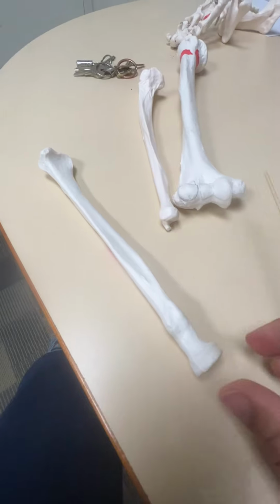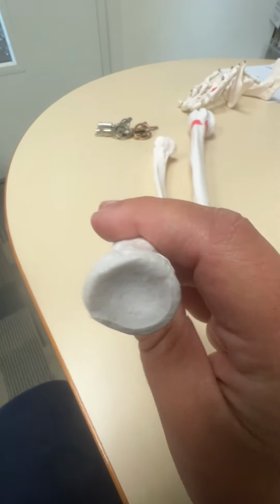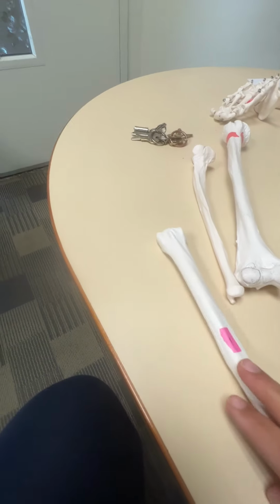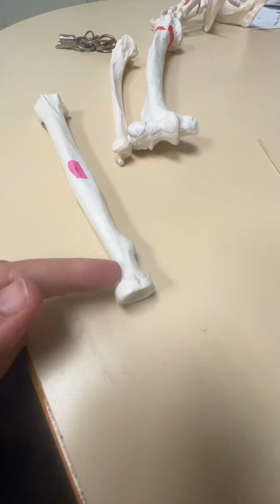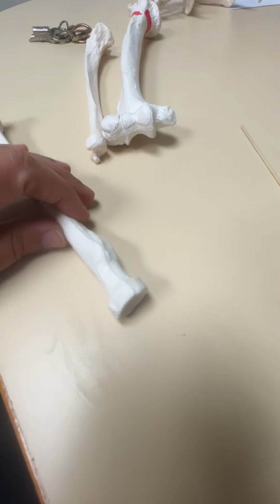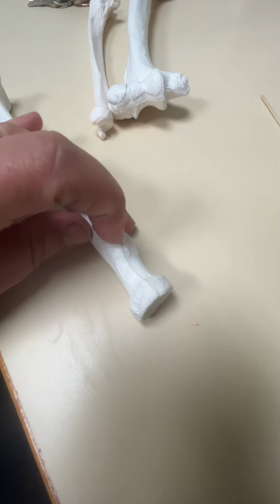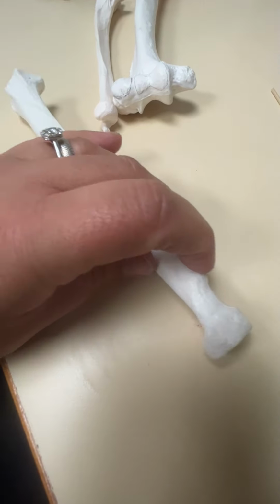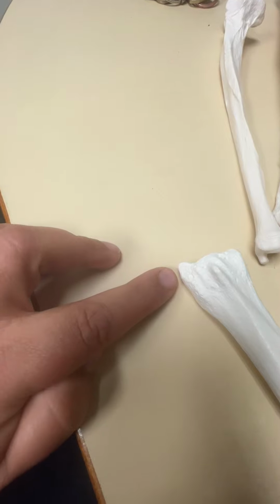And then on the radius, remember radius has that pronounced round head. So on the radius, you have the head, which is basically right here. The area underneath it is the neck. Then you have the radial tuberosity, which is this little bump right here. And on the other end, again, you have this sharp piece of bone sticking out. That would be your styloid process.